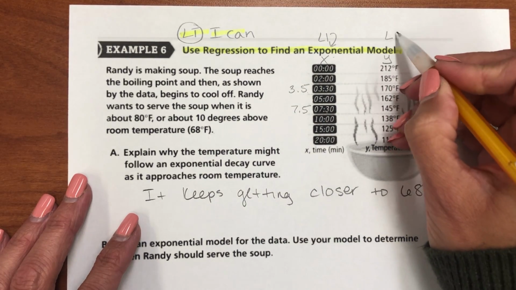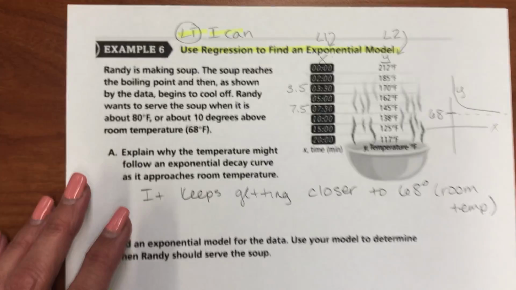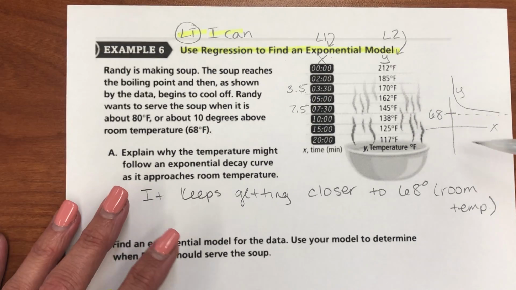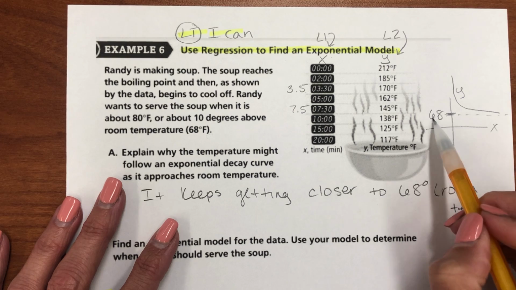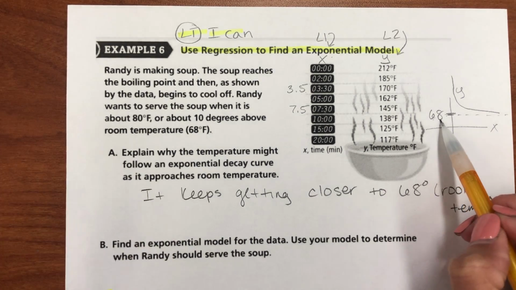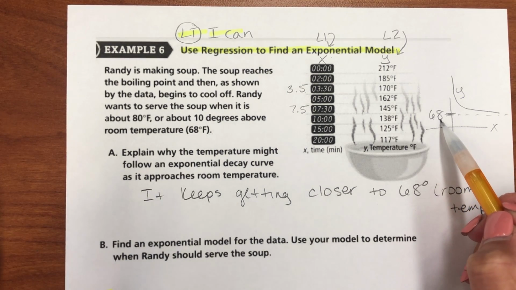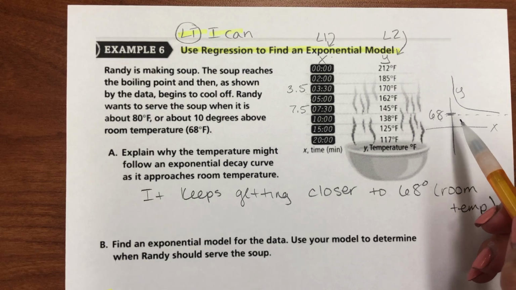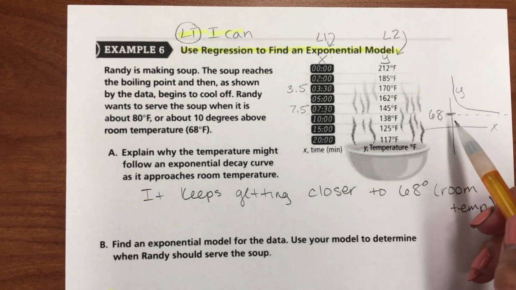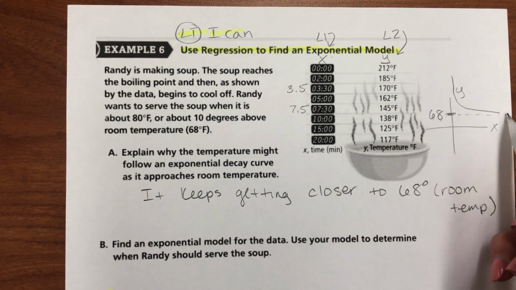And then list 2 are your y values. But now notice when we're sketching this curve here, your asymptote is at 68. Now your calculator works as a regression for data values that are approaching 0. So your calculator's thinking that we're approaching 0, but we're not.